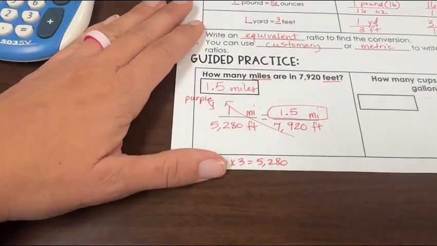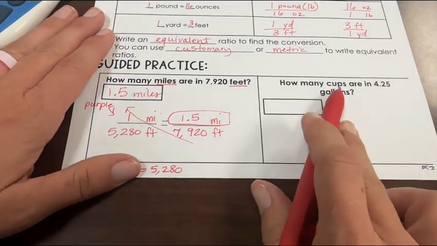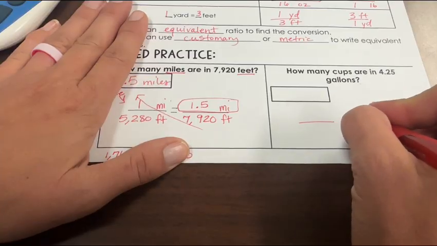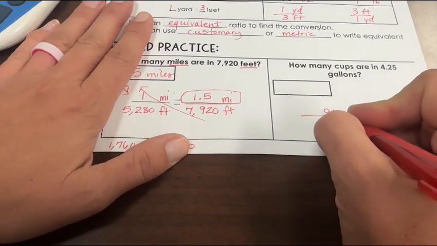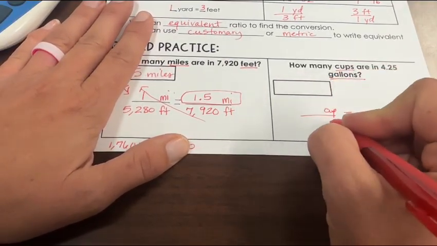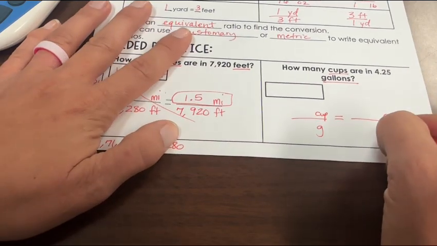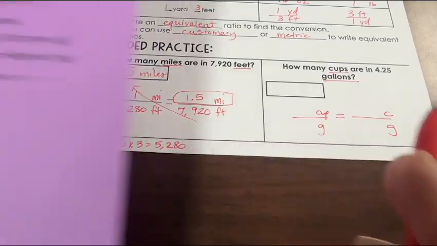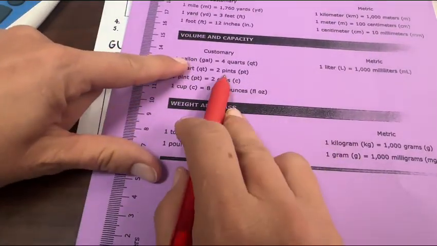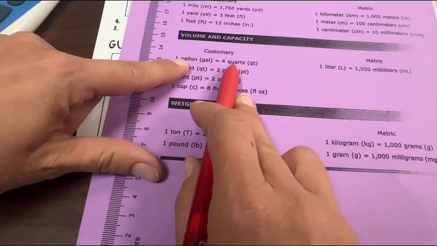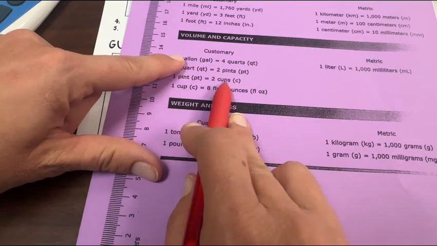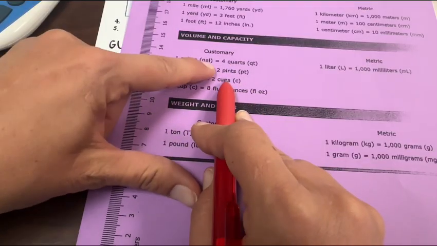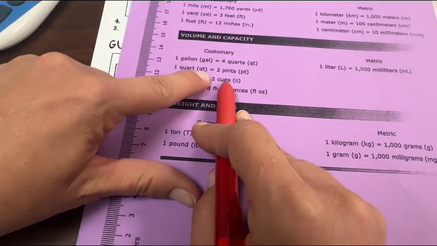So how many cups are in 4.25 gallons? Okay, so we're going to say cups in gallons. So this is going to come off my purple sheet. So I'm going to look and go, okay, I've got gallons to cups. It's not on one line. So if I have to go all the way down here, I'm going to multiply all of these. So 4 times 2 is 8, times 2 is 16.